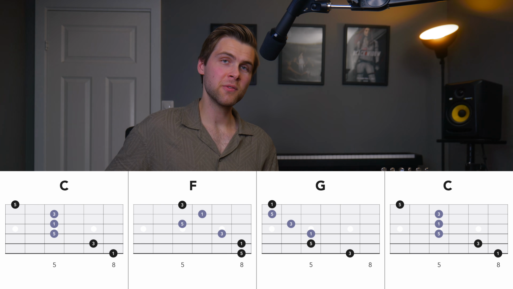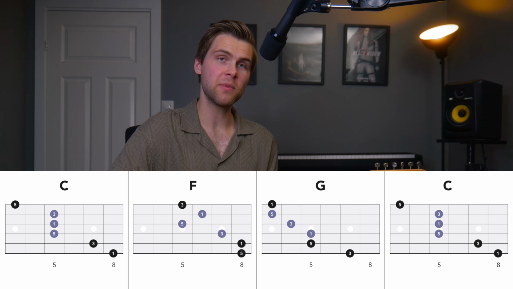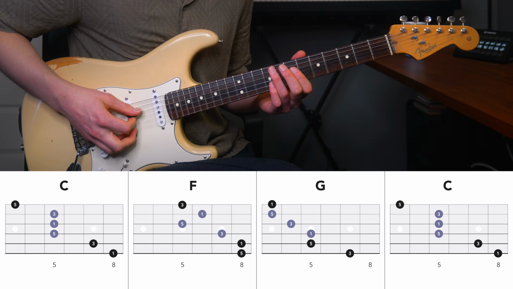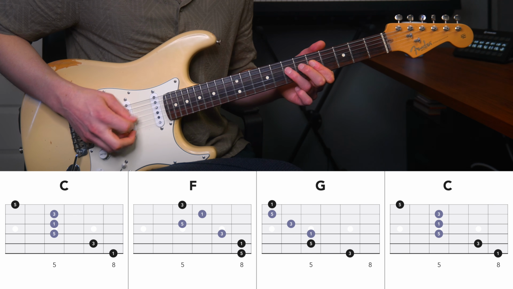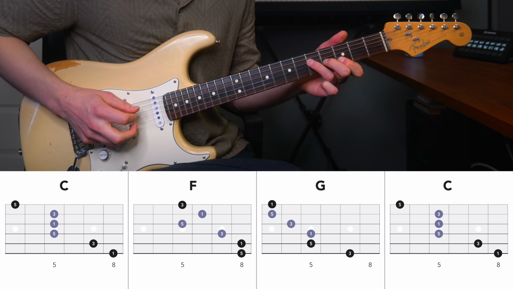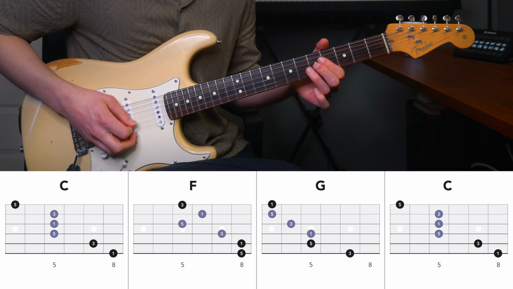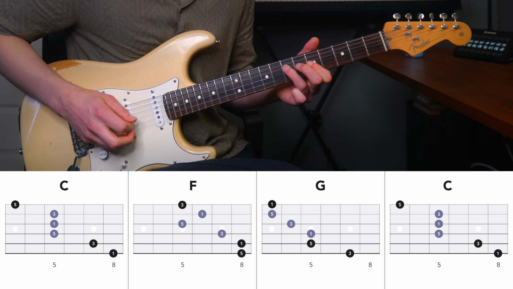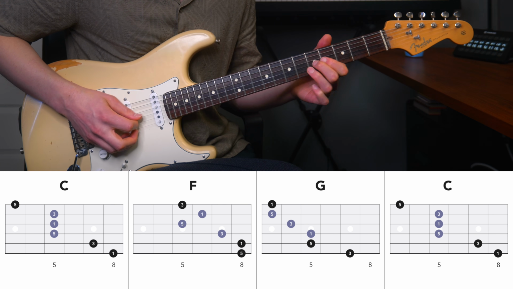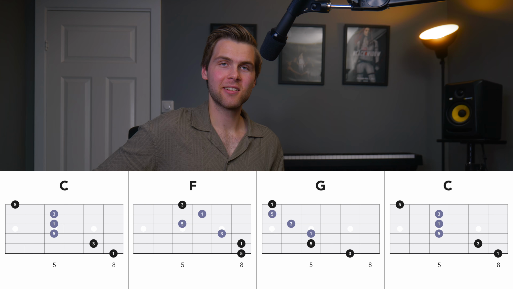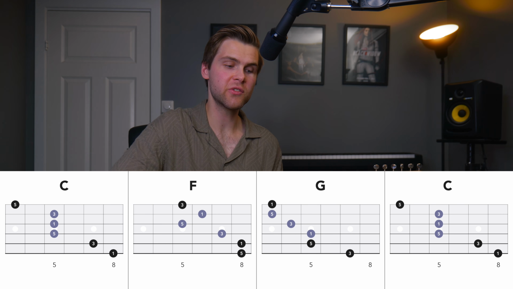Right, and step one is to try to solo, but only use notes from these triads. Because now you can actually hear what chords you're soloing over without hearing the chords themselves.